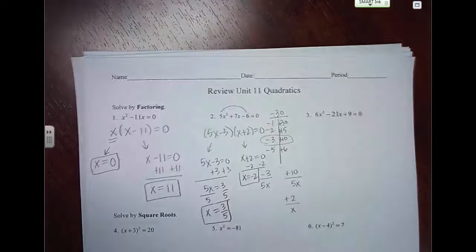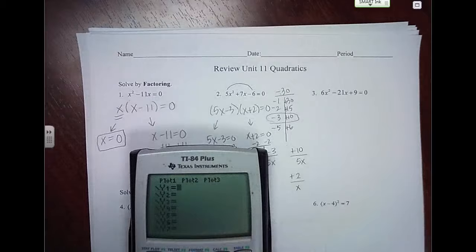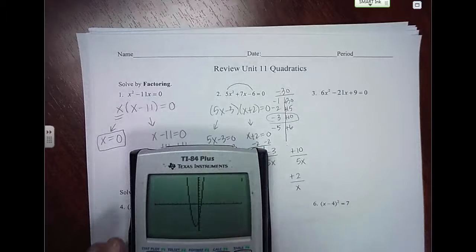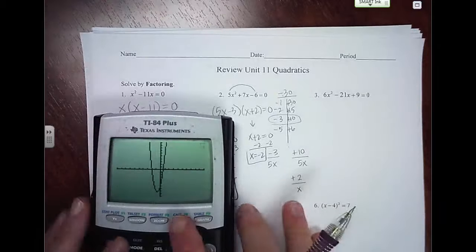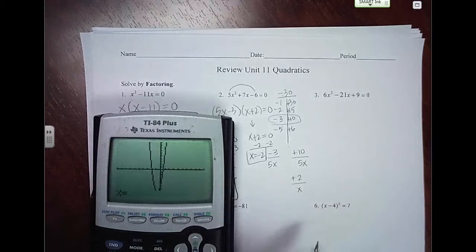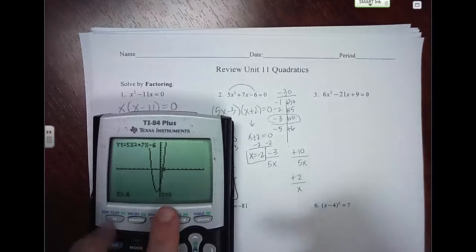And remember, there's another way you can check your answers. So if I put that equation in, 5x squared plus 7x minus 6, and you graph it. The other way that we did it, because here I've got this weird fraction 3/5, you can go second trace number 1 and put in 3/5. Press enter. And so since I got 0, then that tells me that it works.